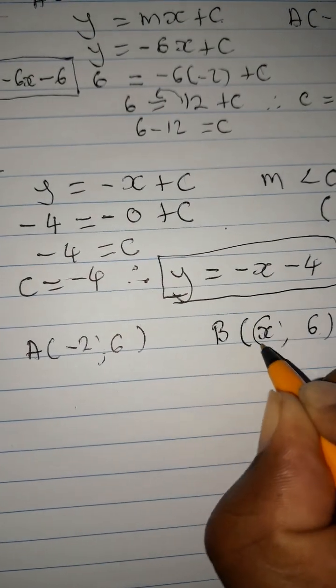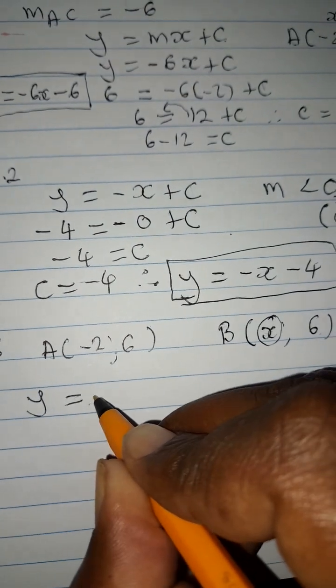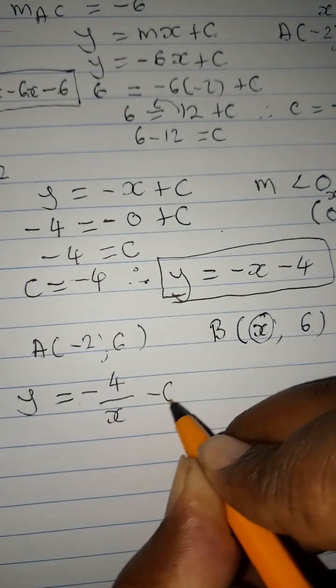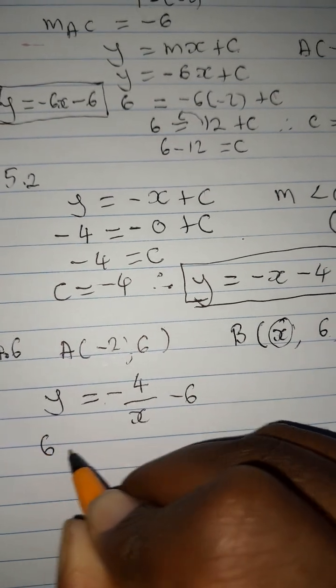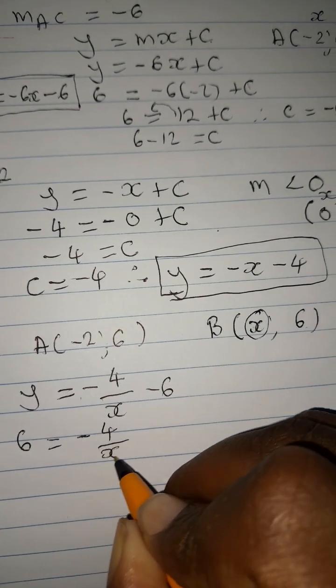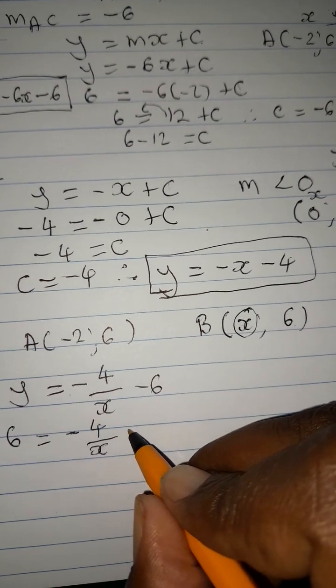What is missing is this. So we are going to use the equation of the graph. So remember, y is equals to negative 4 all over x minus 6. Where there is y, you replace it by 6. So we are having negative 4 all over x. And what are we having here?